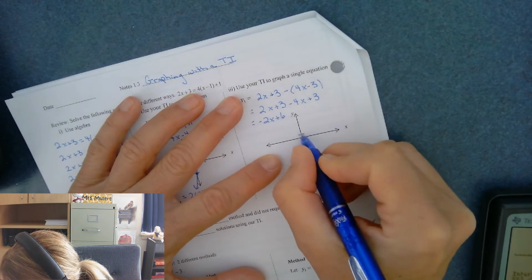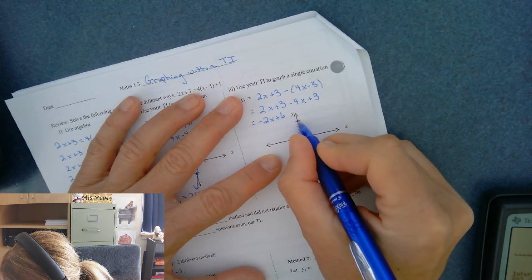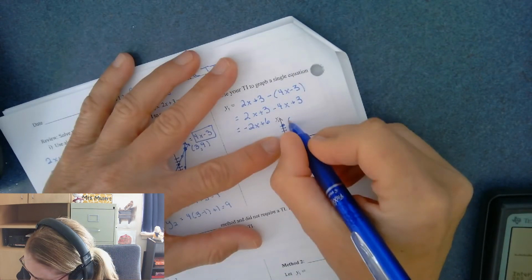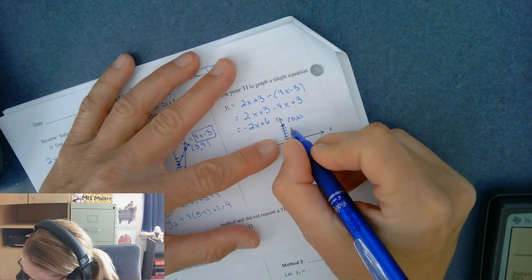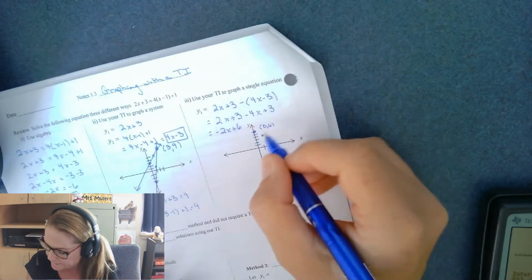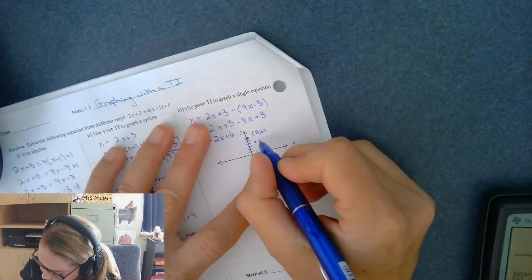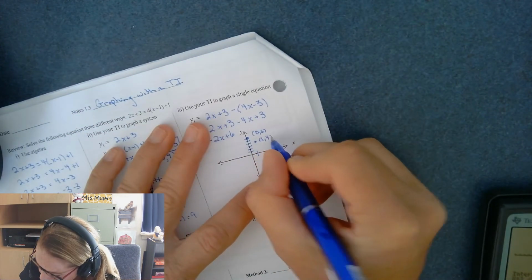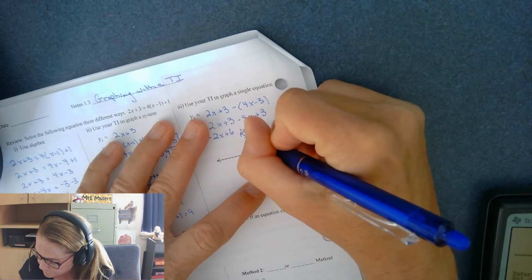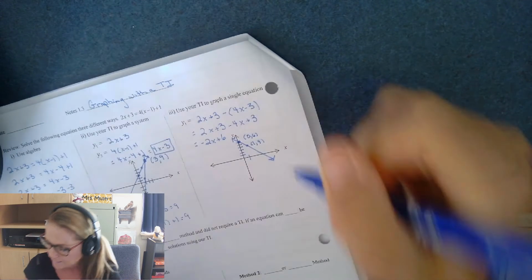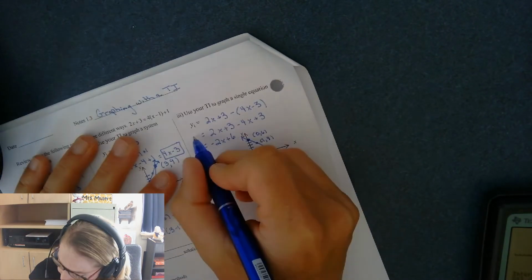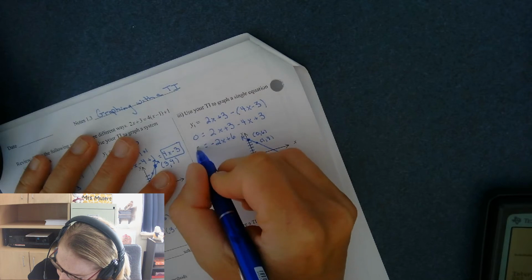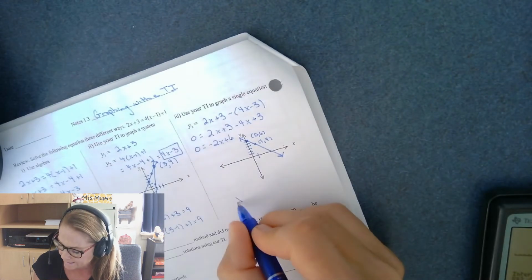All right, so 1, 2, 3, 4, 5, 6, right? So that's your point 0, 6. You're going to go down 2 over 1. And you've got this other point here, and that's going to be 1, 4. And what you're looking for visually here is, when you set it equal to y1, you want to solve for x equals.